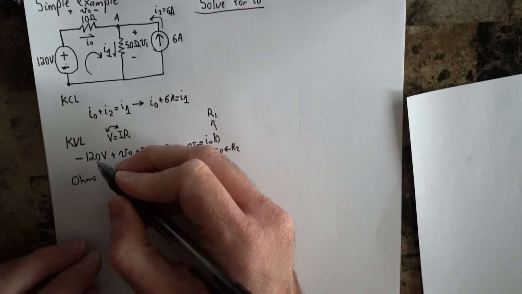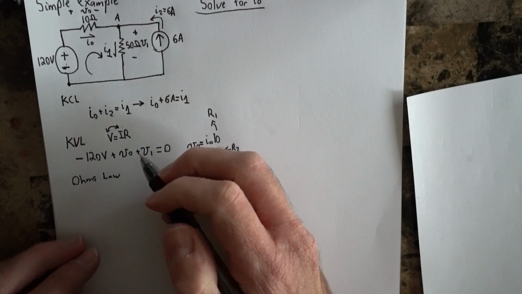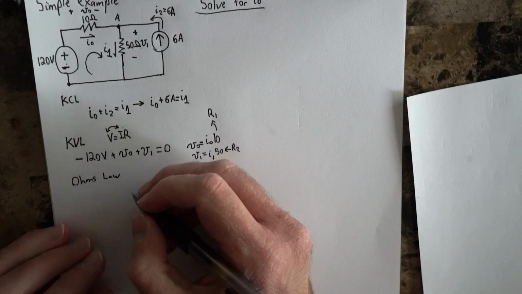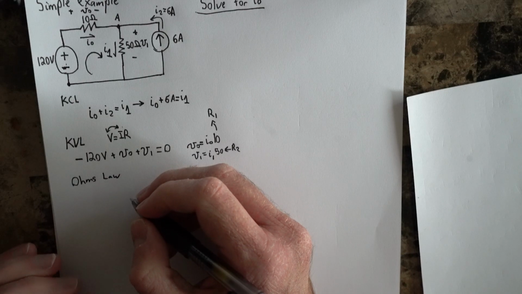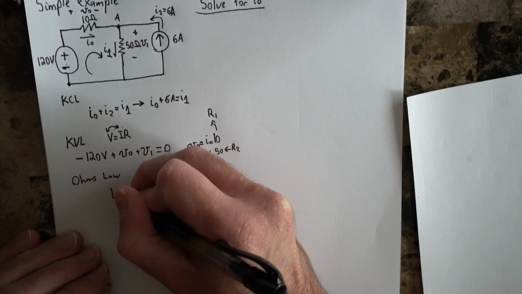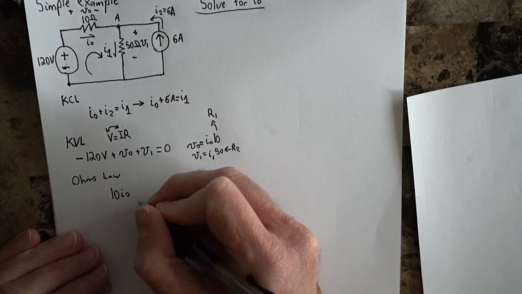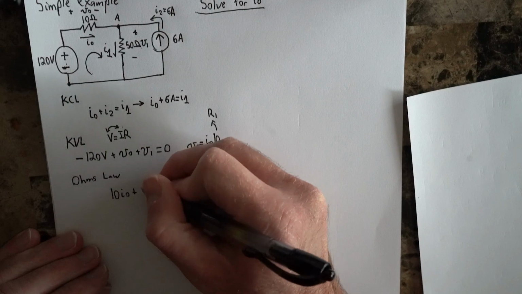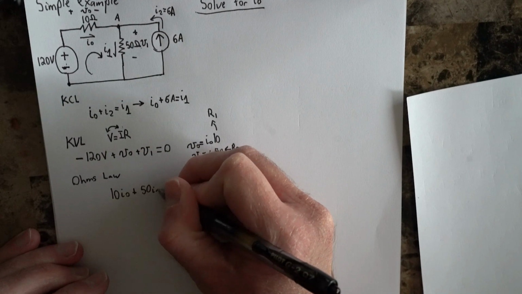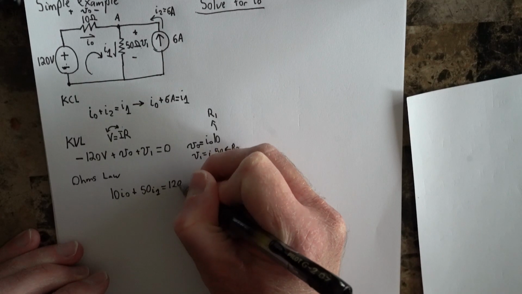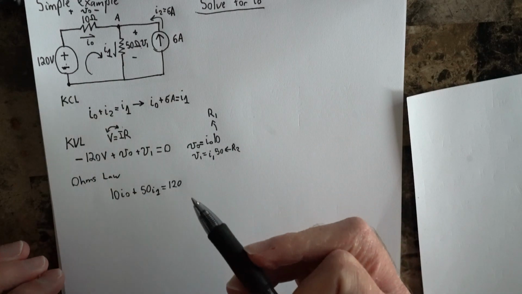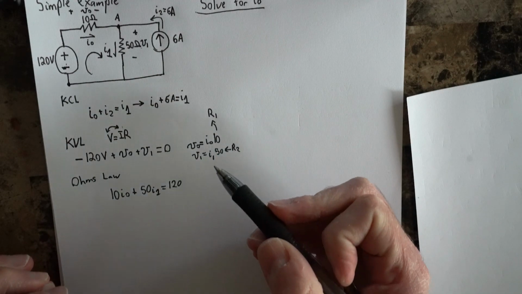And that's going to get us, I'm going to go ahead and move the 120 to the other side just to make things a little bit easier. So we have 10 I0 plus 50 I1 is equal to 120. Okay, check this out. Now we've got two equations, two unknowns, which means that we can solve for this.